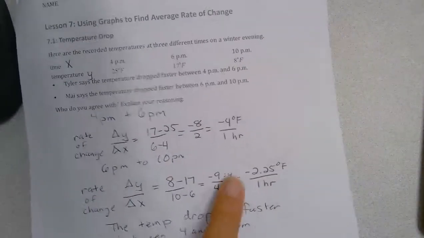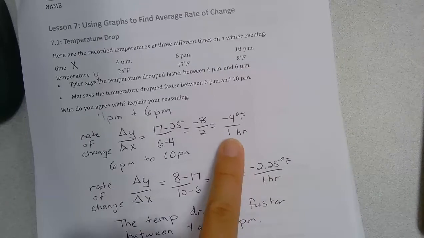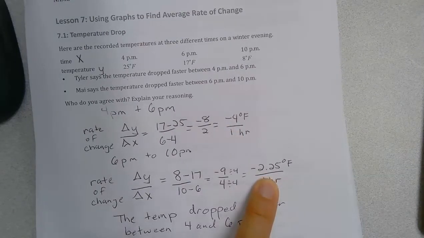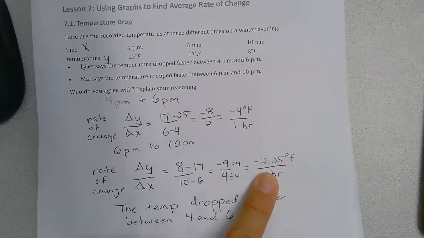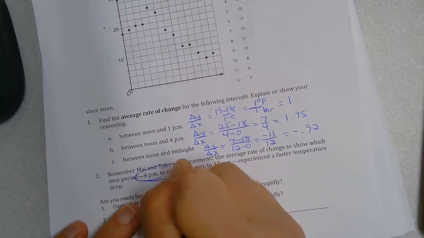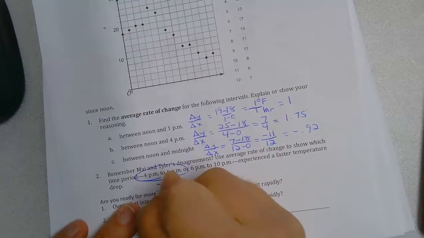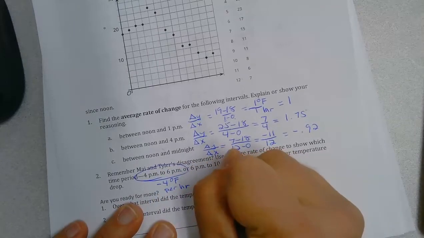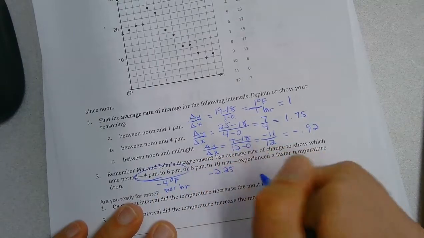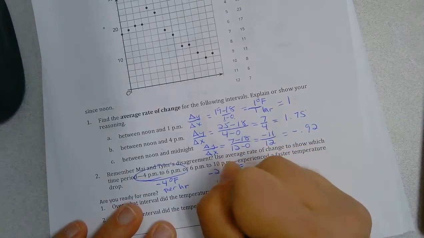So between 4 and 6 p.m., the average temperature drop was 4 degrees per hour. And then between 6 and 10, the average temperature drop was negative 2.25 degrees per hour. So this was negative 4 degrees Fahrenheit per hour. And then this temperature change was negative 2.25 degrees Fahrenheit per hour.